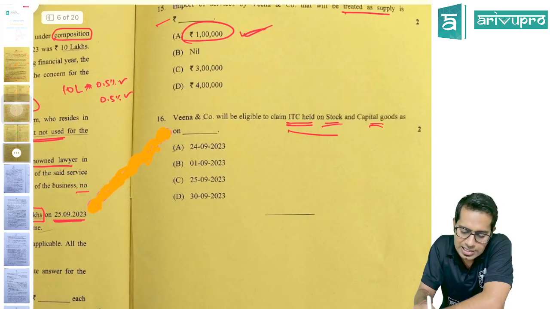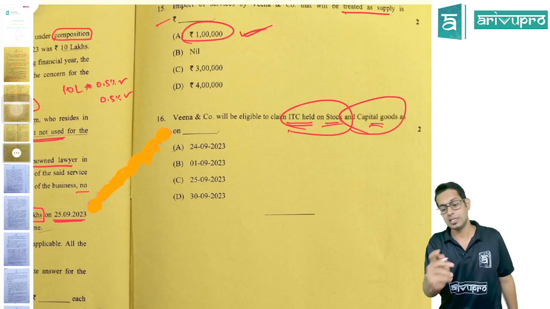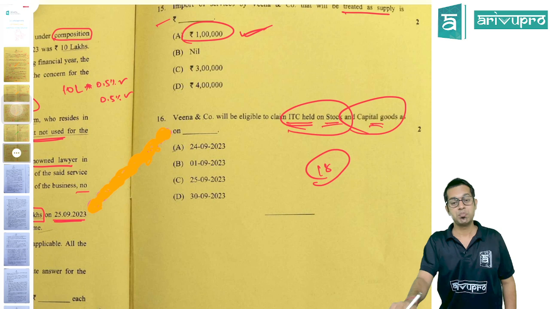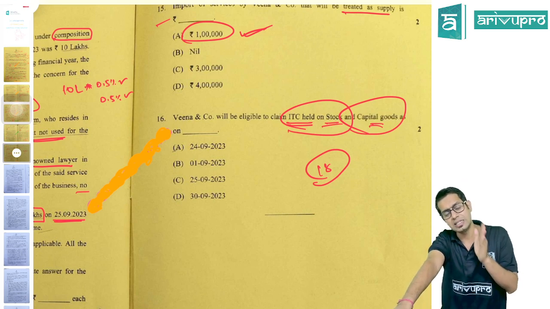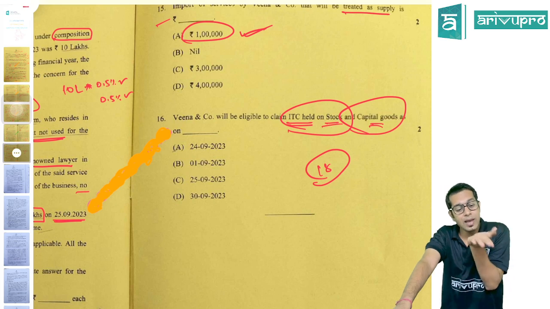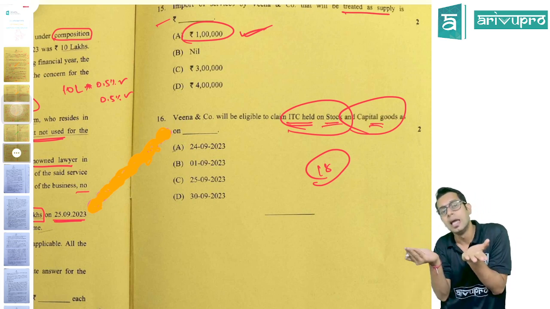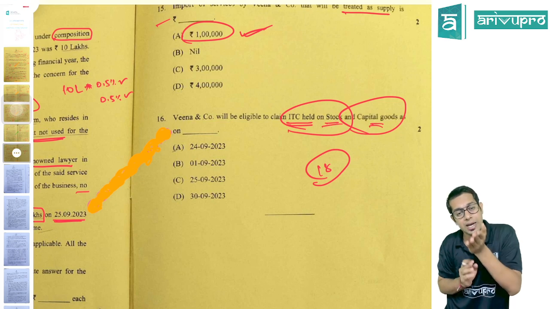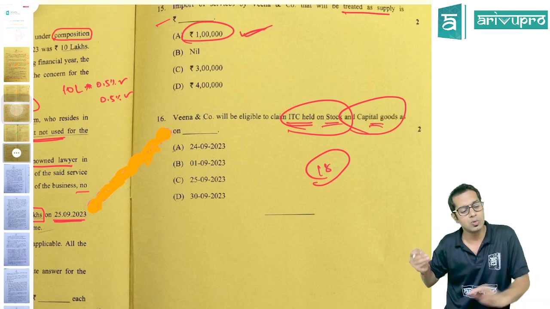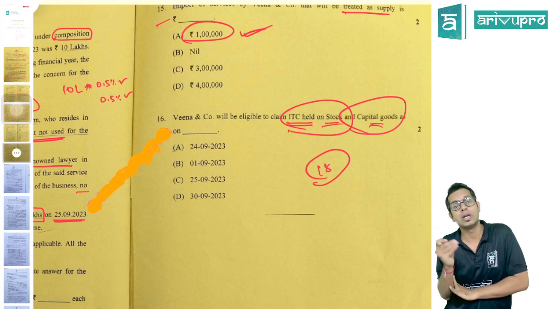Okay, second case. What is the total ITC which she can take? Now, please note, this is a Section 18 provision, input tax credit in case of special circumstances. Section 18, subsection 1, clause C says if a composition dealer becomes a regular dealer, he will be eligible to take input tax credit on whatever inputs or capital goods are held by him one day prior to the date of change.